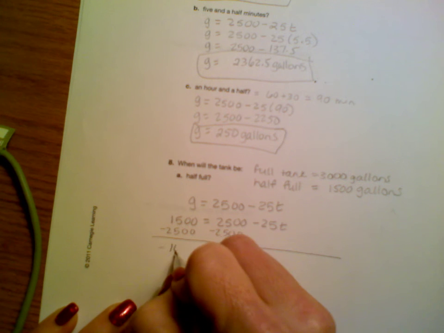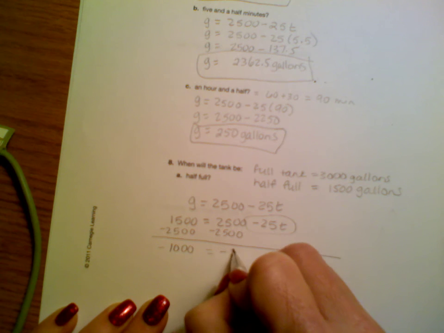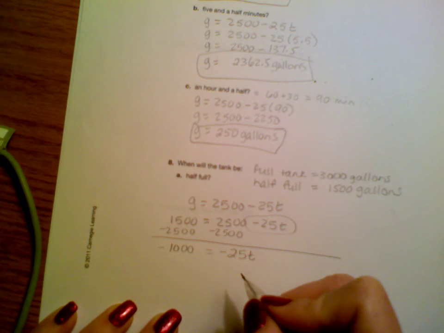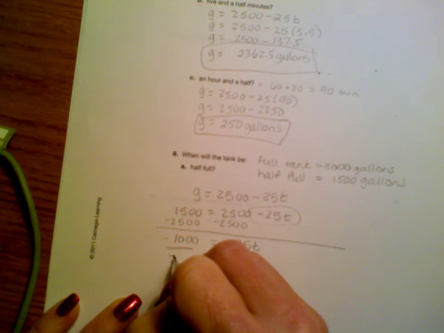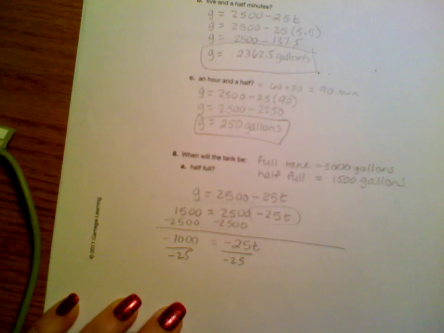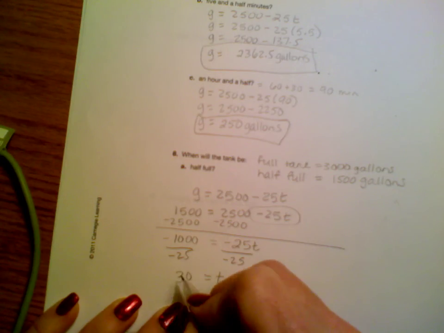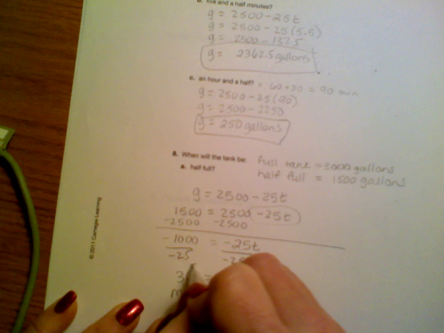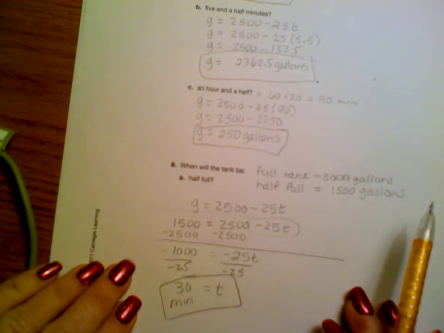Then I get negative 1,000 equals, remember, bring down the sign, negative 25T. Now I'm going to divide both sides by negative 25. When we take a negative divided by a negative, we get a positive. So 30 equals T, and time is in minutes. So 30 minutes, it would be half full.